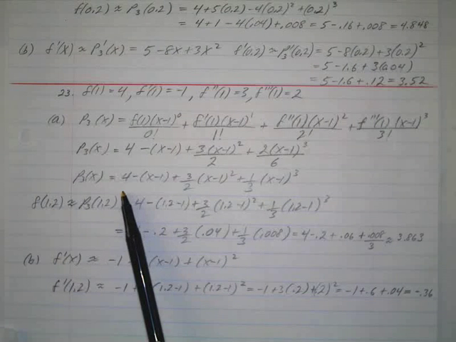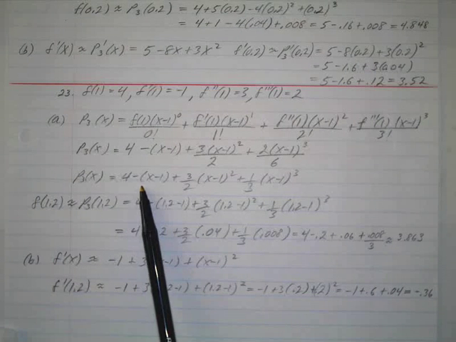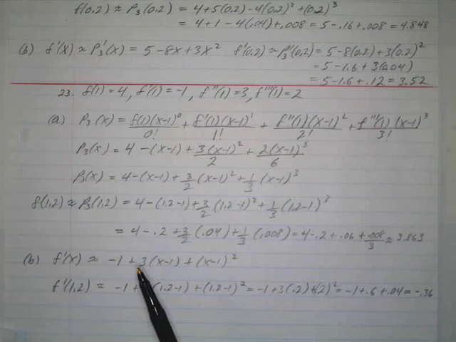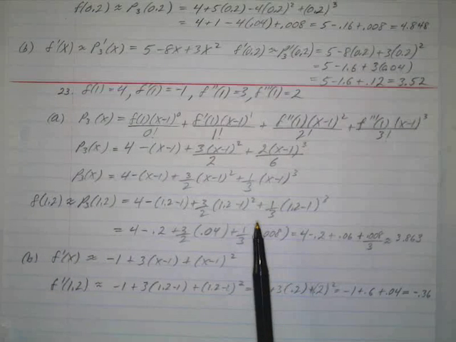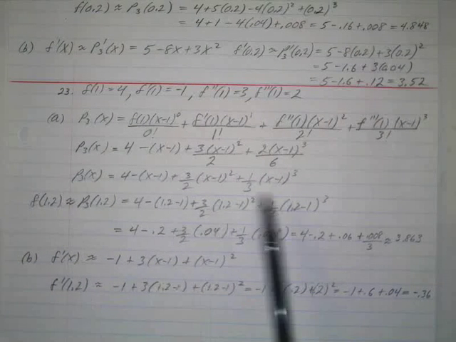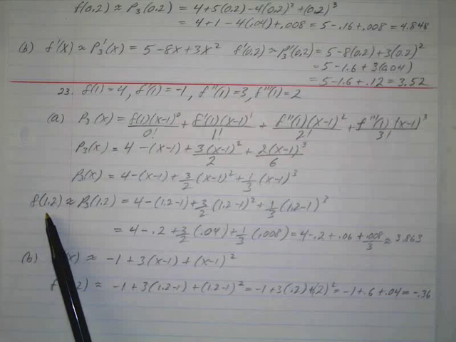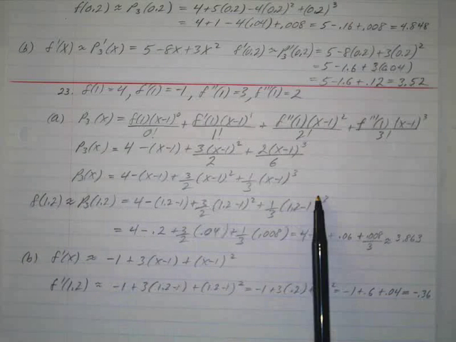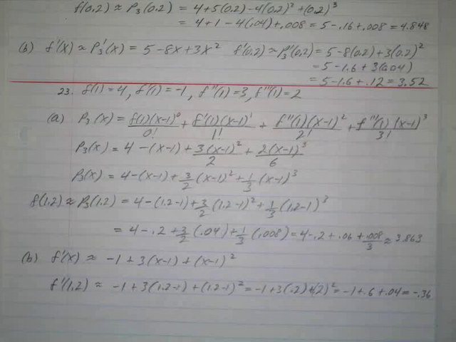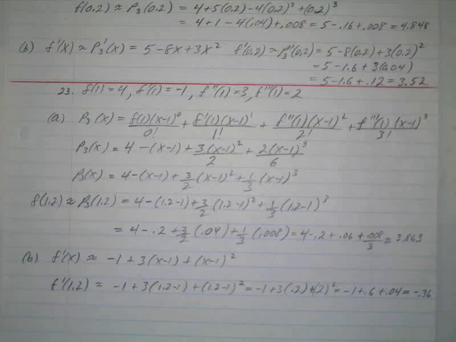And then the p of 3 we can simplify. This is 3/2, this is 1/3. So there's your p of 3, just given by that information, and just use Taylor. So I think that's pretty straightforward. Take a look at that.